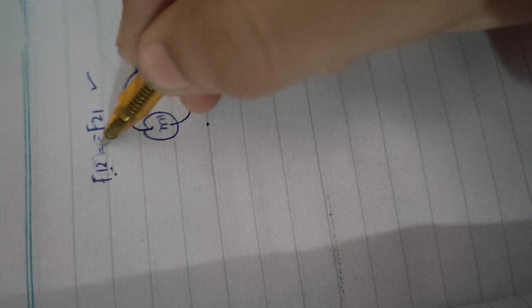The force that mass 1 applies on mass 2 would be the same as the force mass 2 applies on mass 1. The magnitude of the forces would be the same, but the direction of the force would be entirely different, meaning opposite. That is why we have placed minus.